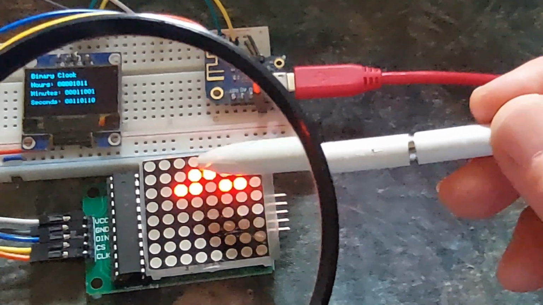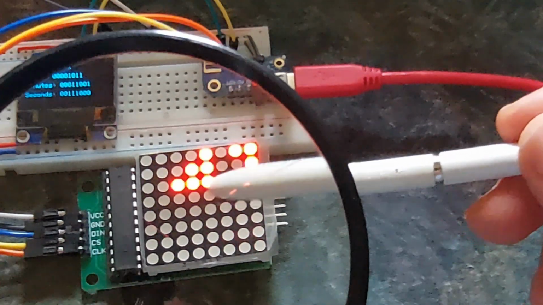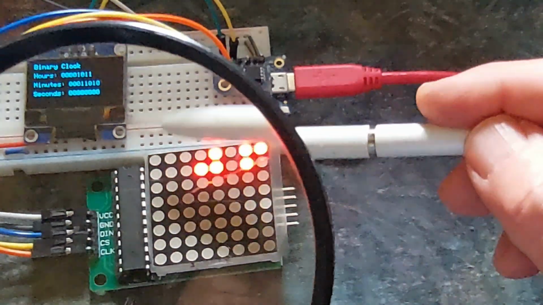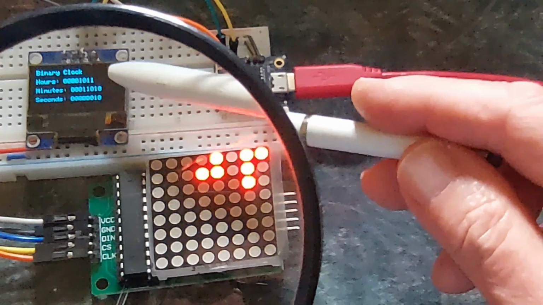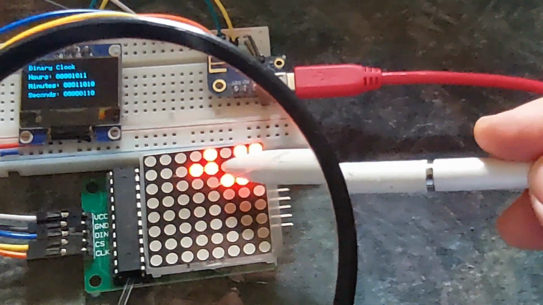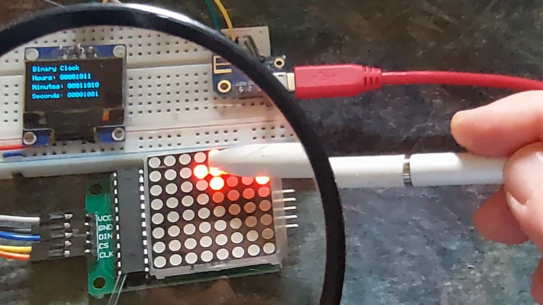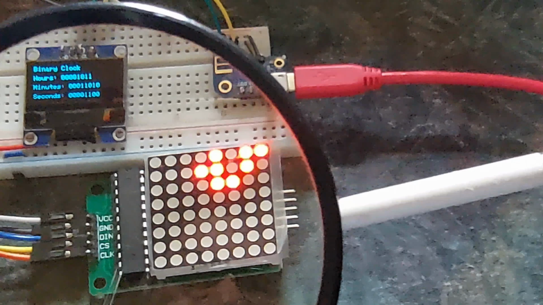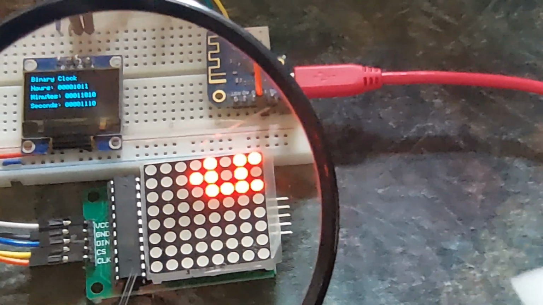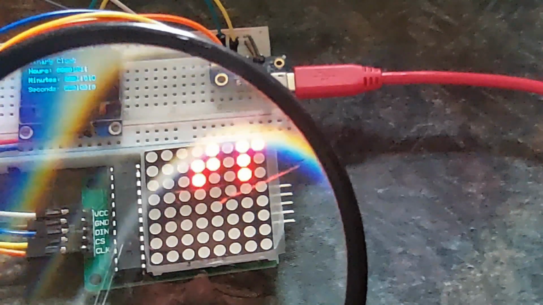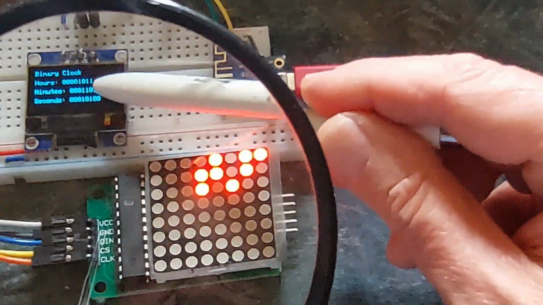Now, for example, it's 25 minutes, and it changes again. It's 30, 30, 11, 0, 1, 0. There you are. And obviously it will change to 26 now, and it will change again to match this.